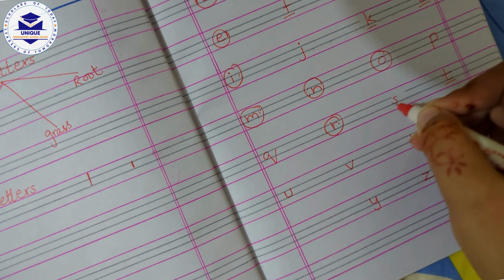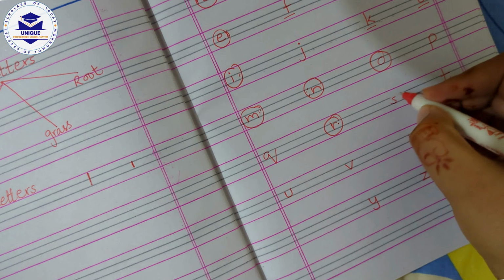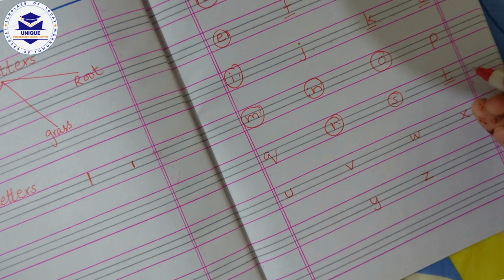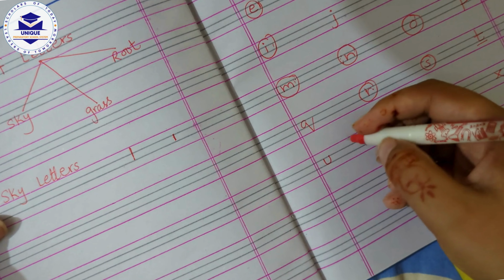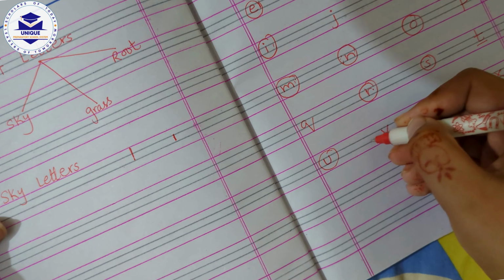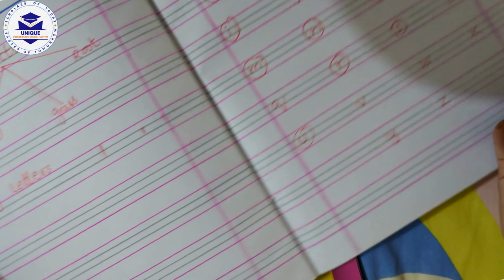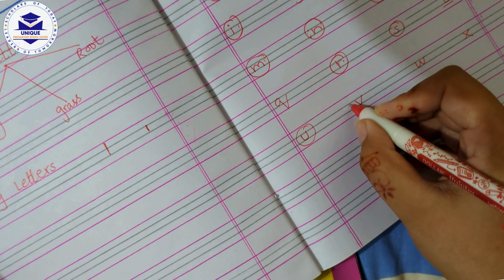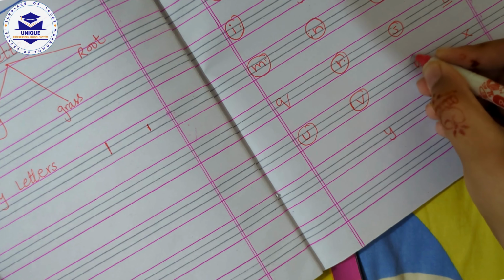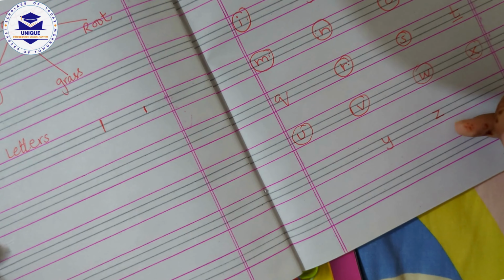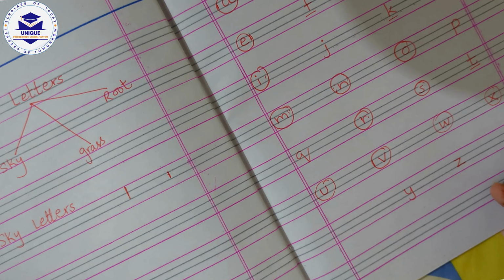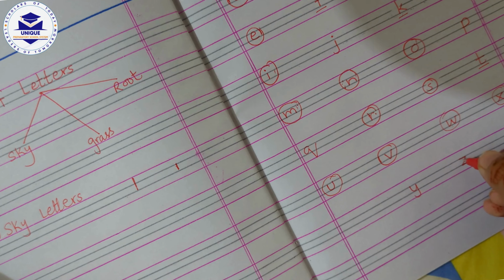Is S a grass letter? Yes, S is also a grass letter because it's in between two lines. Next we have T. T is also a sky letter. Next we have U. U is in the two lines, so it's a grass letter. Any letter that comes in these two lines is a grass letter. Next we have V, W and X. The three are in the two lines, so these three are called grass letters. Next we have Y. Is Y a grass letter? Y is not a grass letter because it's in the last three lines. Next we have Z. Z is a grass letter because it's in between two lines.